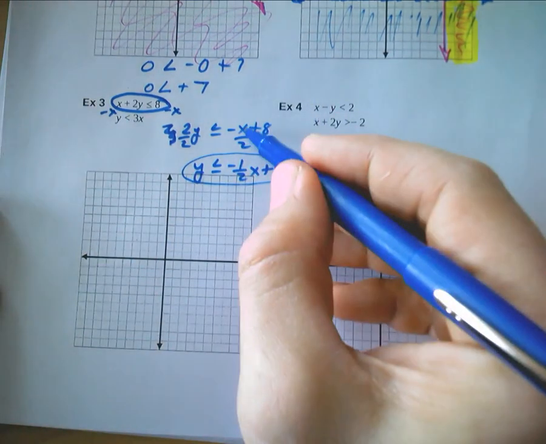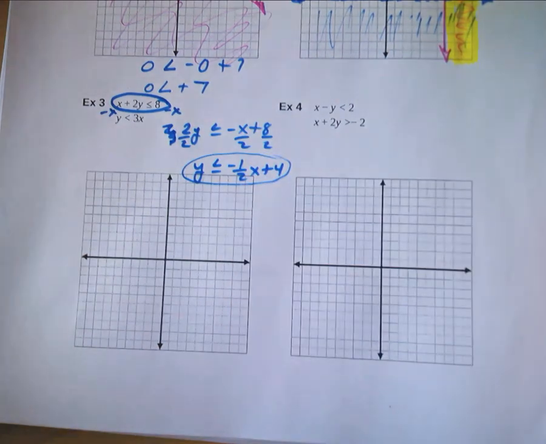All right, so again, negative x over 2 is the same thing as negative 1/2 x. Same idea.